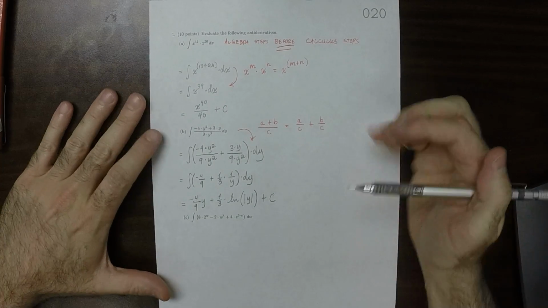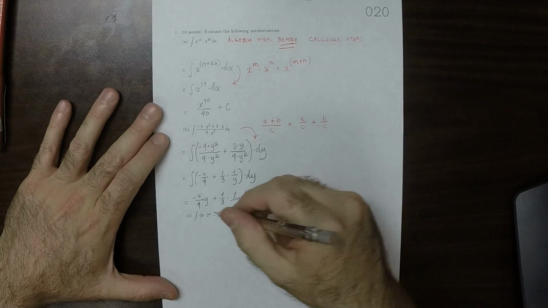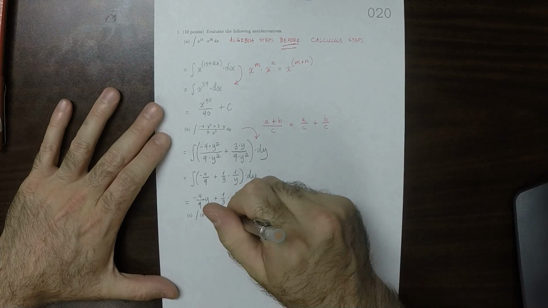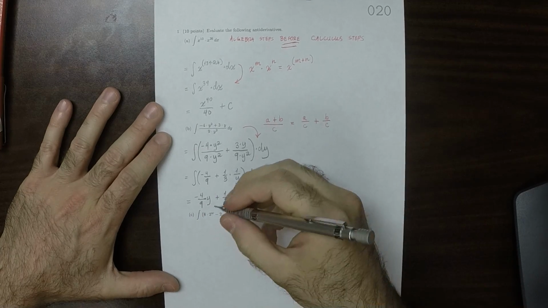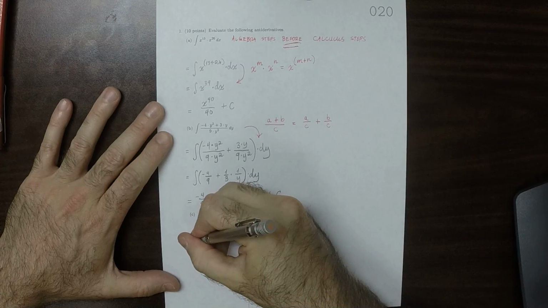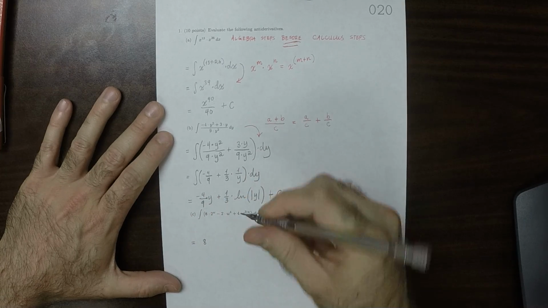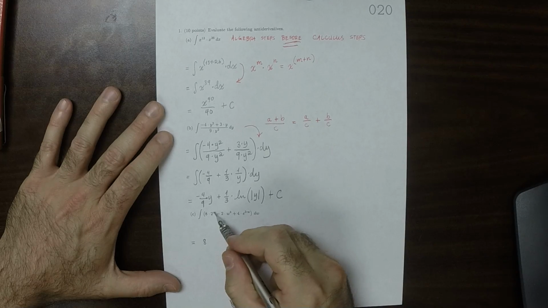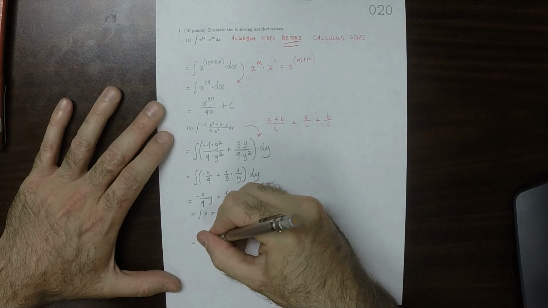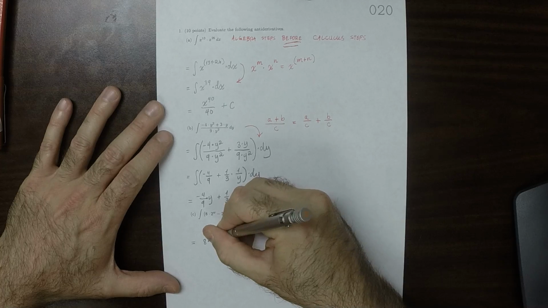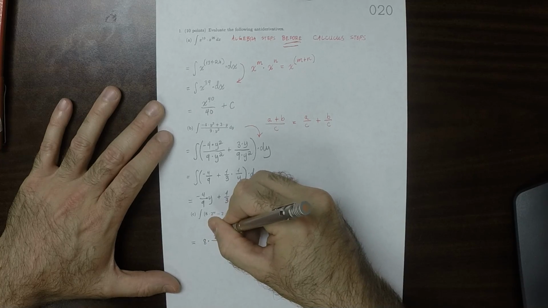Finally, these are more or less just 3 different antiderivatives that we just commit to memory. So that 8 just hangs out, and then this is the antiderivative of an exponential. So we will get exactly that exponential back.